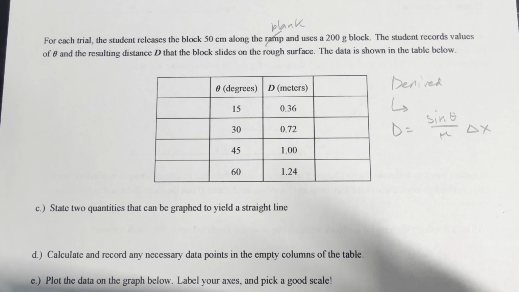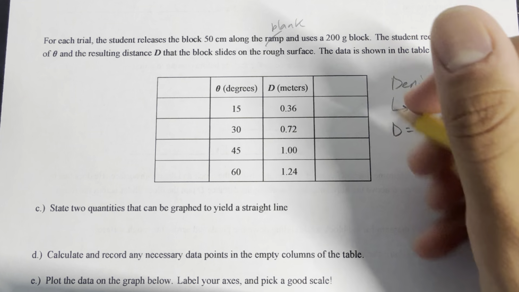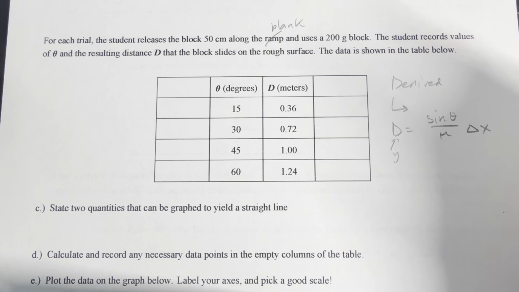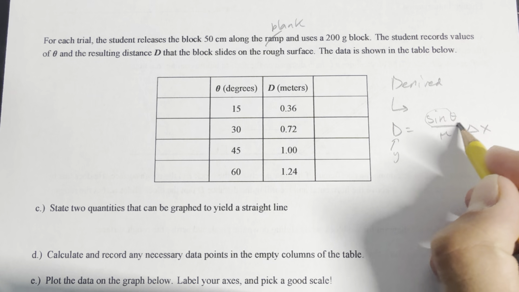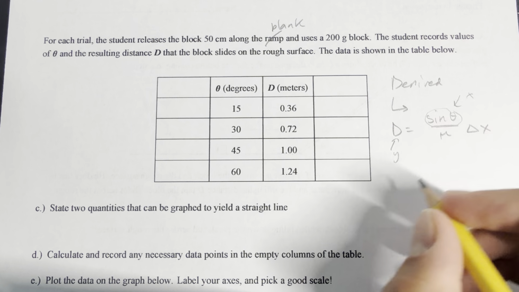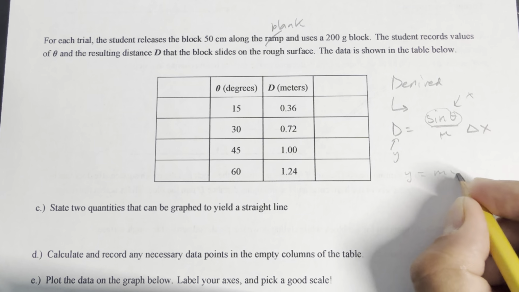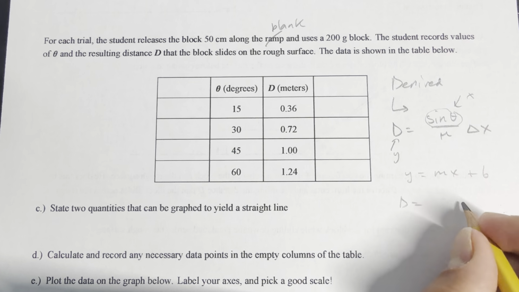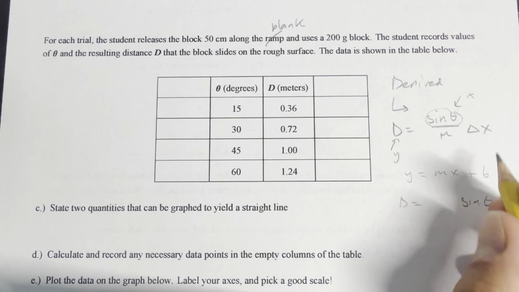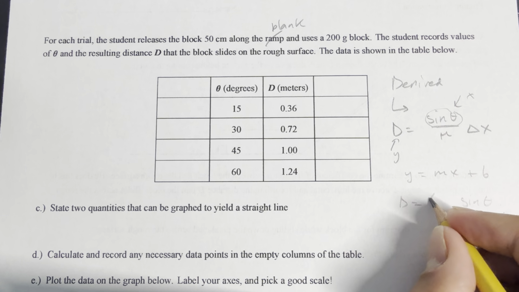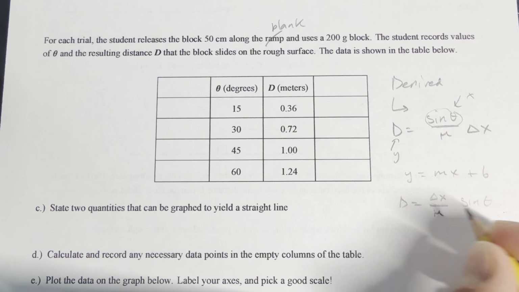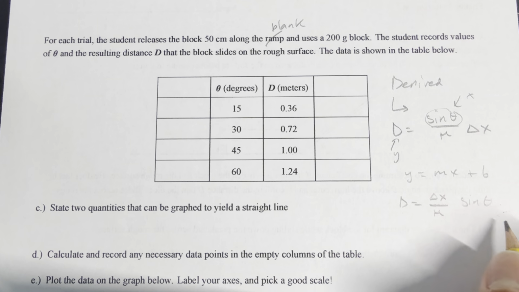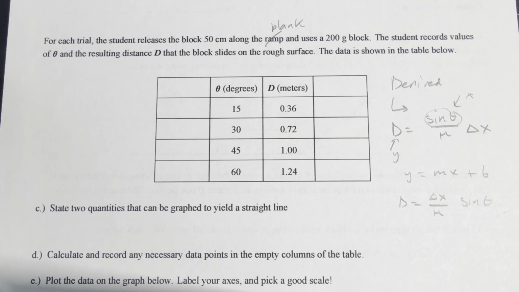You can see that if d is your y variable, you can set sine theta as your x variable. So if you think about the form y equals mx plus b, you essentially get d is going to equal x, which is sine theta, times this change in x over mu. d is proportional to sine theta. So that's what you need to do.